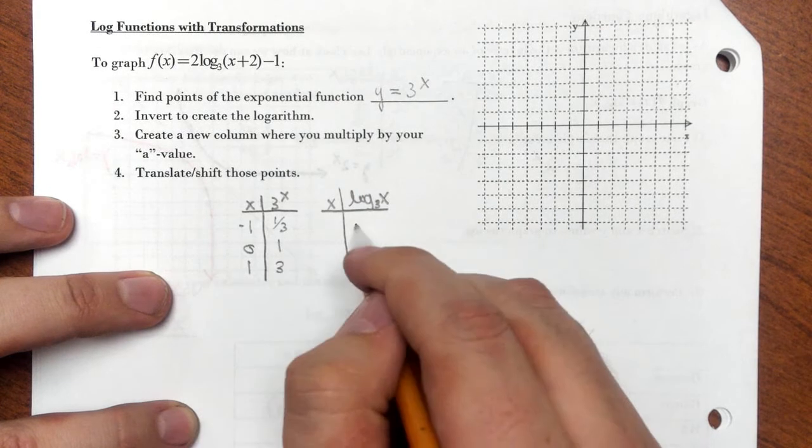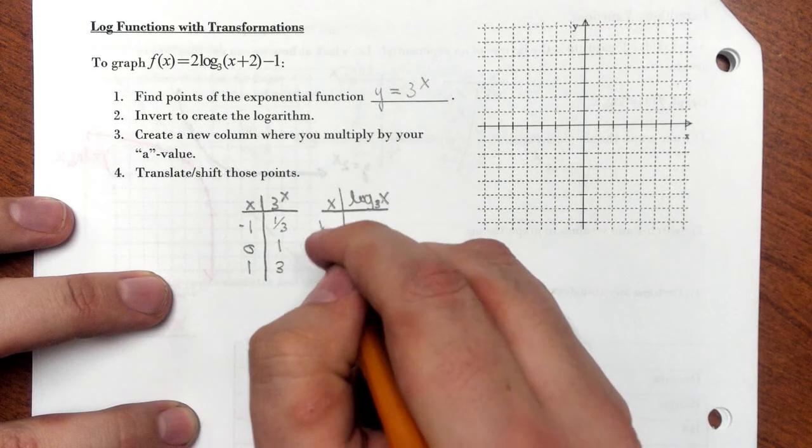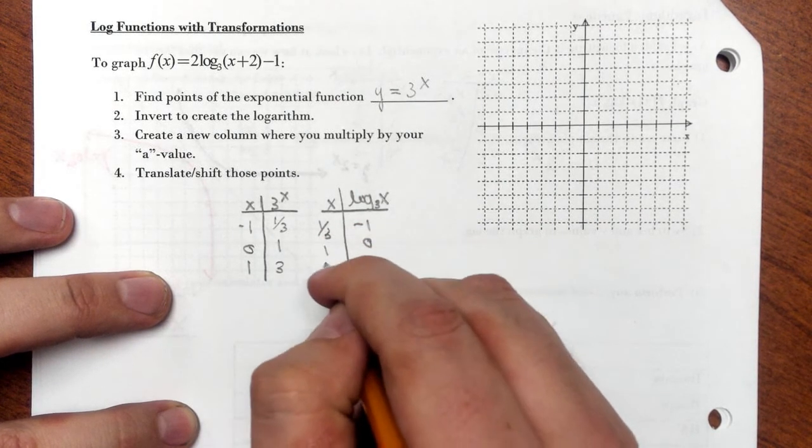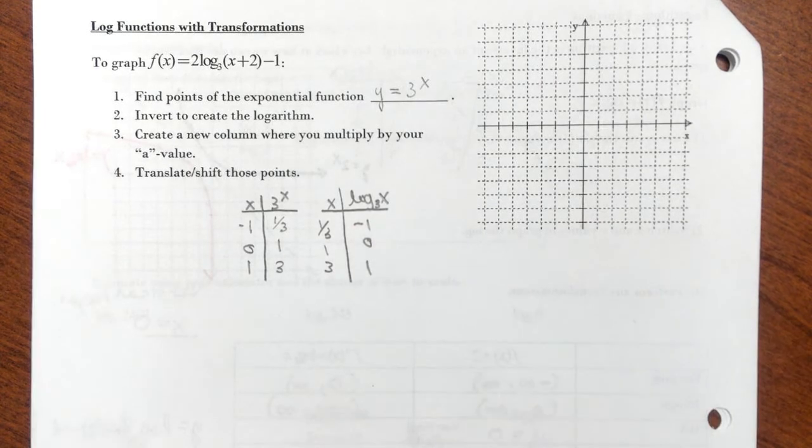That's just going to switch these columns up. Now, just as we did with exponentials, the idea is what I want to plot is the function with everything but the translations, and then I can just translate those points.